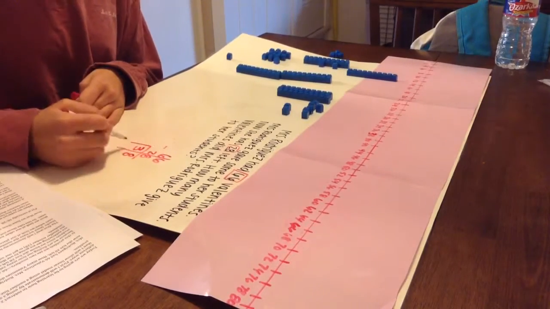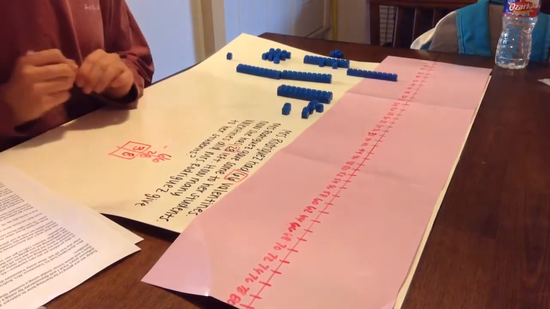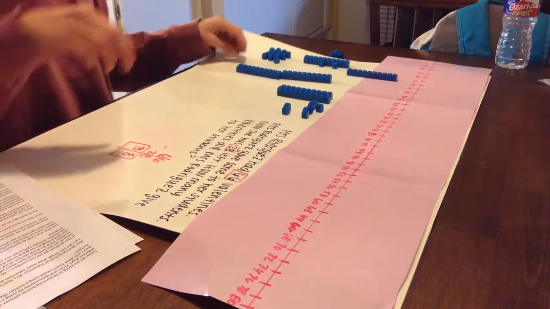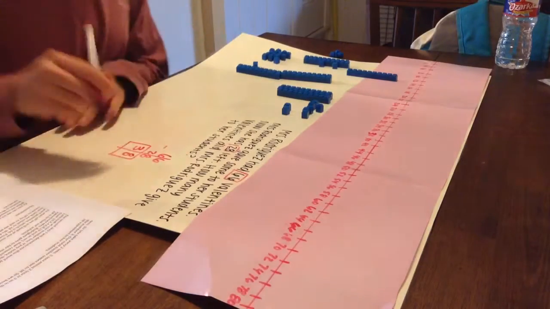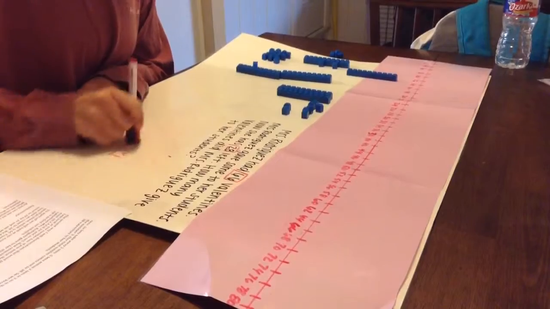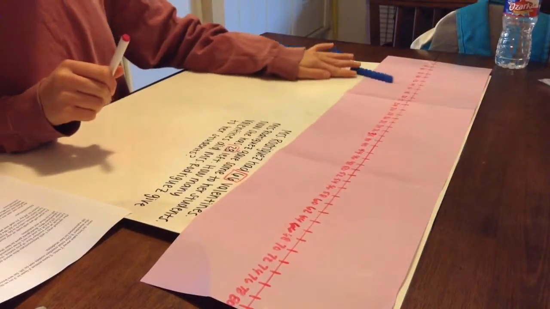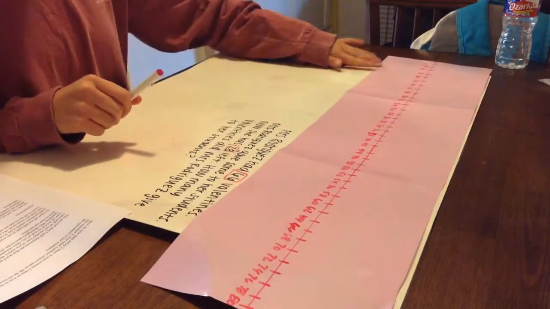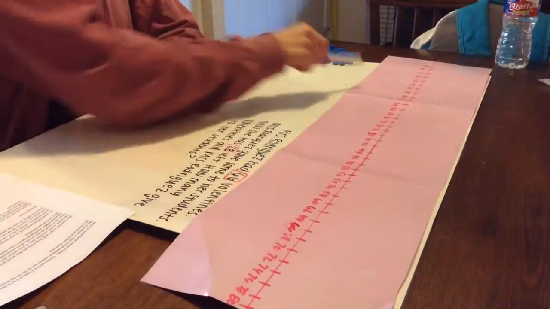So now we know that Mrs. Rodriguez gave her students 38 valentines. Now another way to demonstrate this problem would be using a number line. So let's move that away. So let's look at our number line.